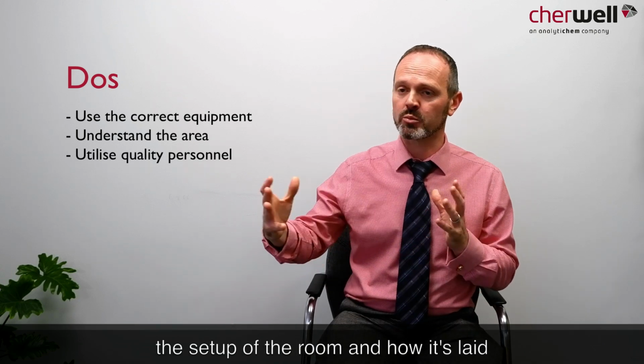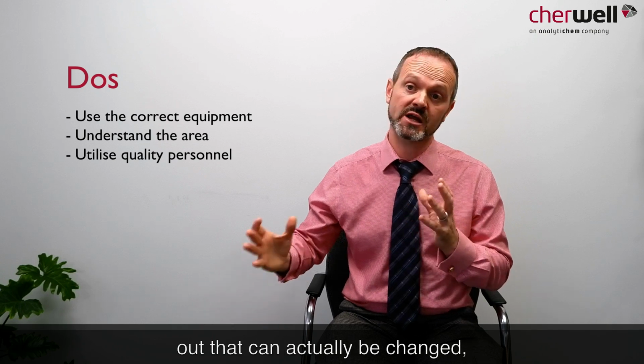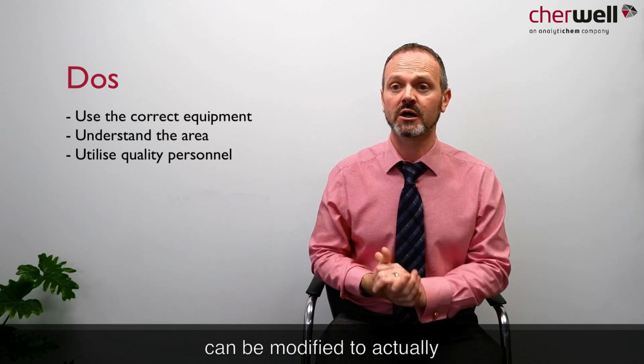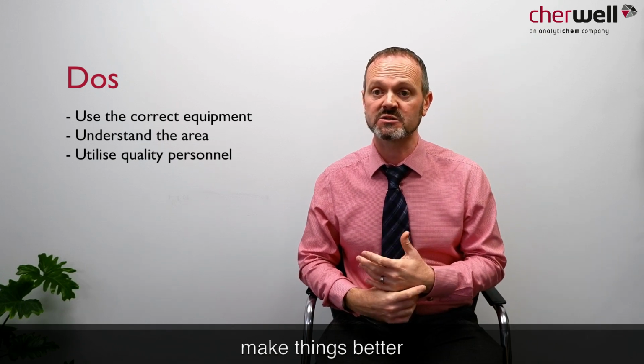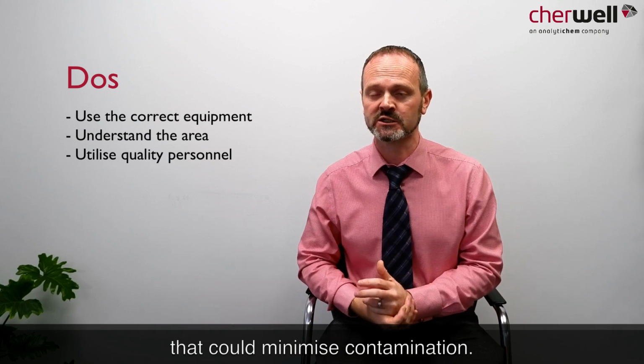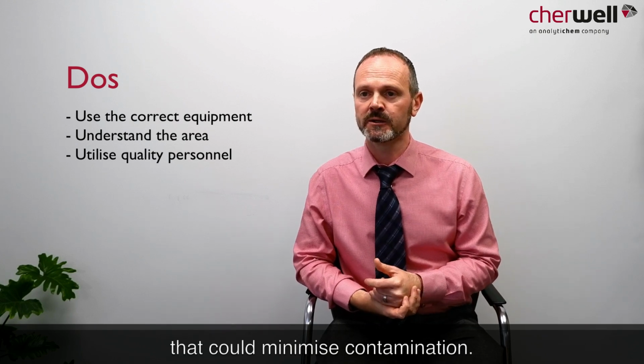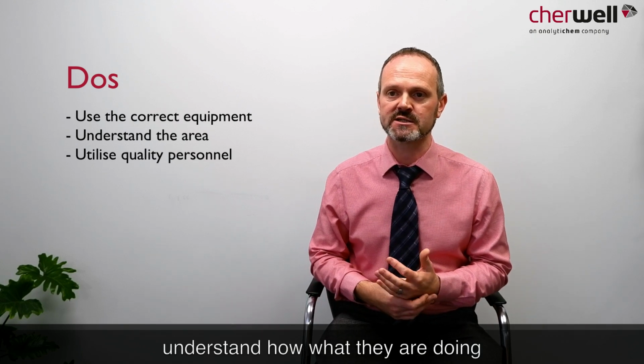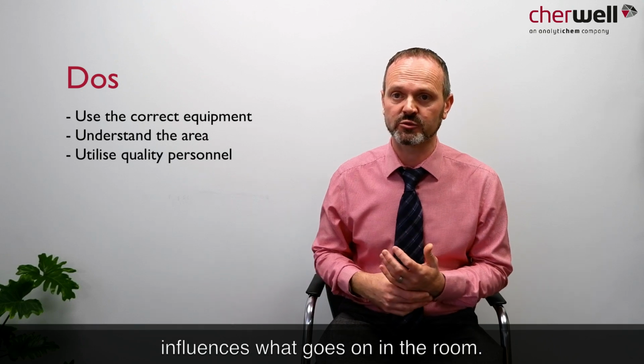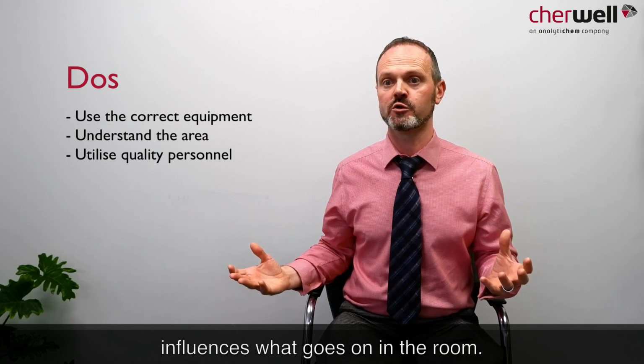You might want your engineers there, because there might be things that they pick up from the HVAC, the heating, ventilation and air conditioning itself, the setup of the room and how it's laid out, that can be modified to make things better and minimize contamination. And also the operators, to understand how what they are doing influences what goes on in the room.